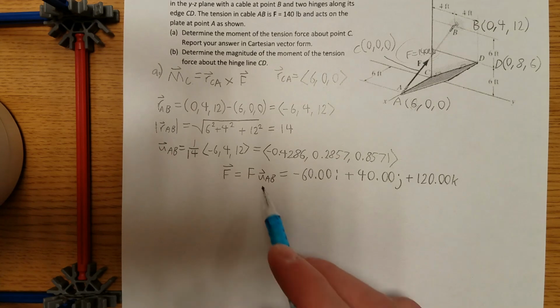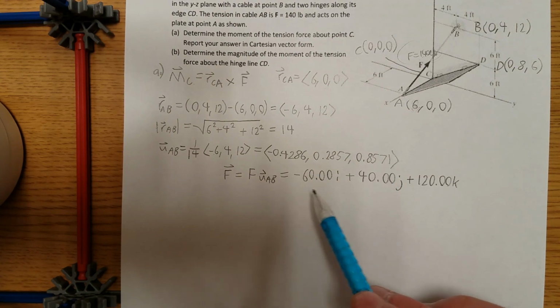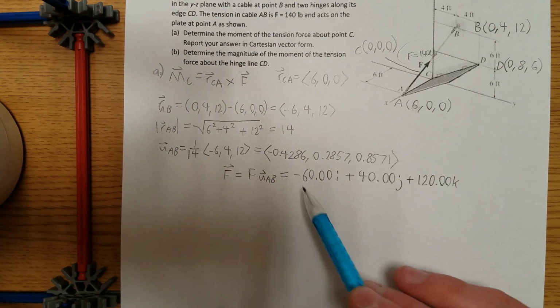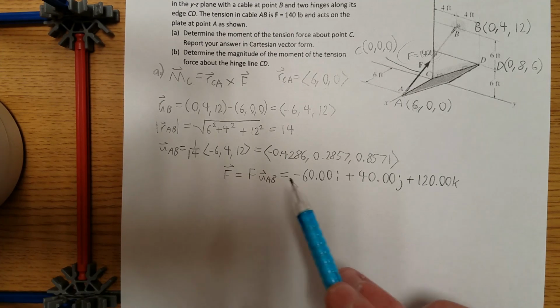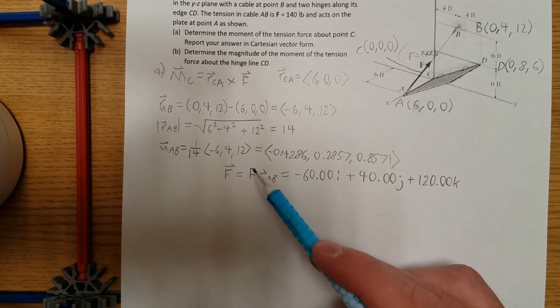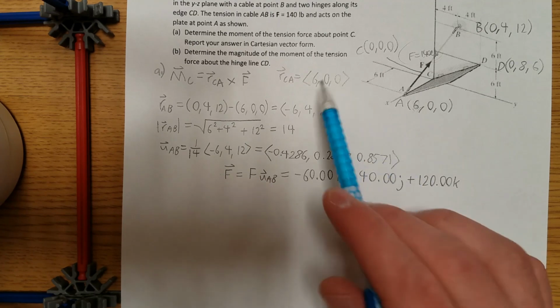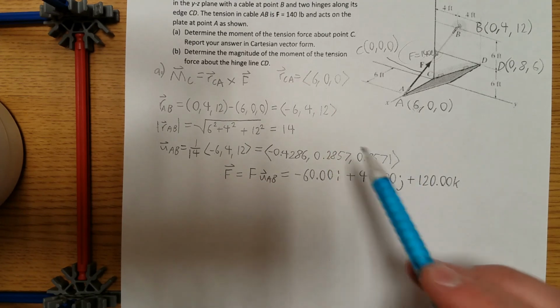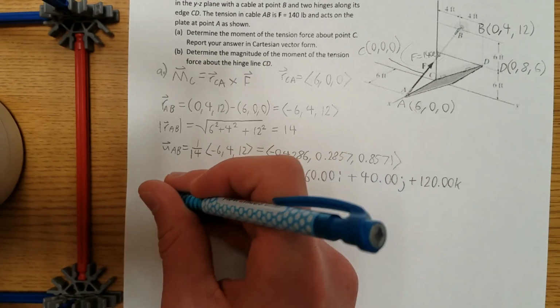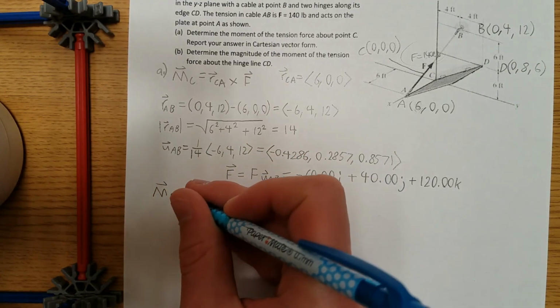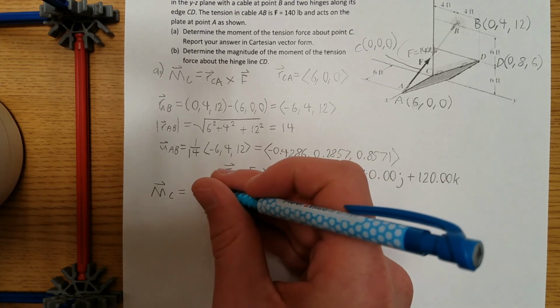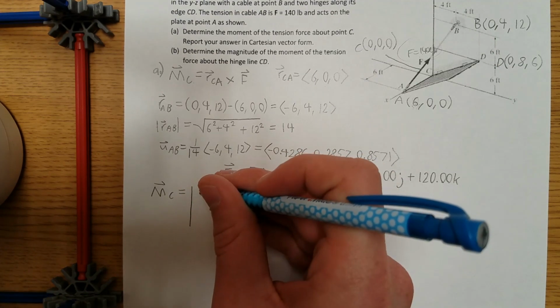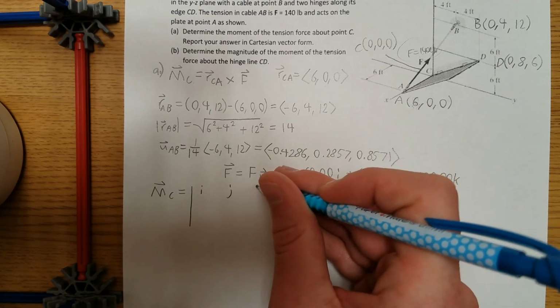And so we're getting a fairly clean number for the force. There were some rounding things in there, and I just evened them off like this. That's what we've got for our force vector. And now we need to take the cross of our position vector and our force vector. So we'll go down here. The moment about point C, as we're trying to find, is going to be equal to, we'll take our I, our J, and our K.